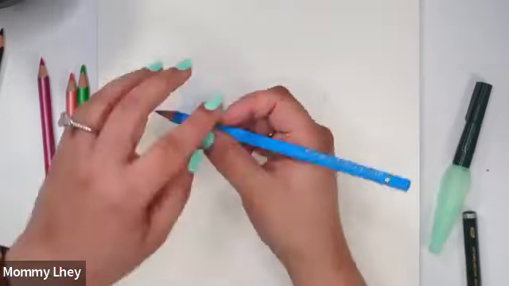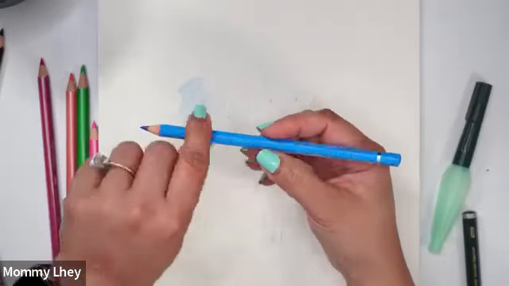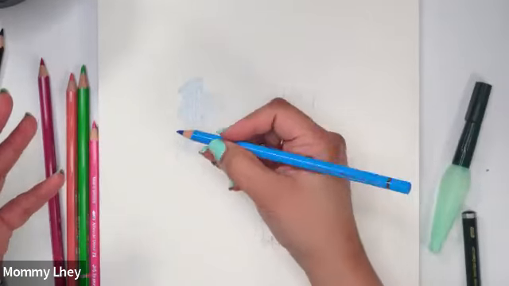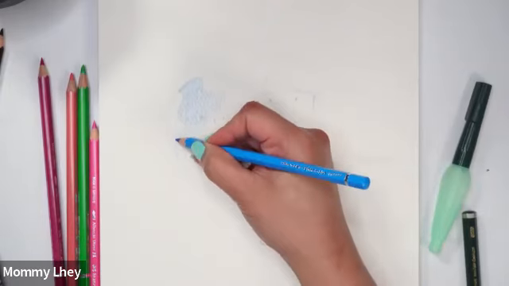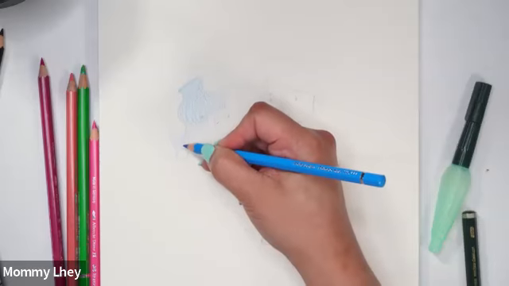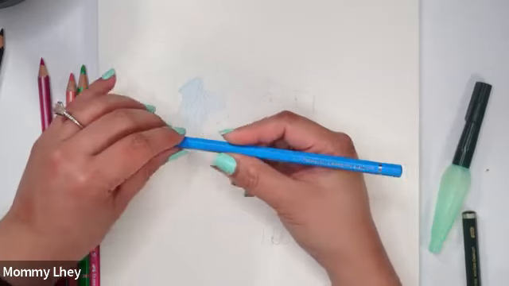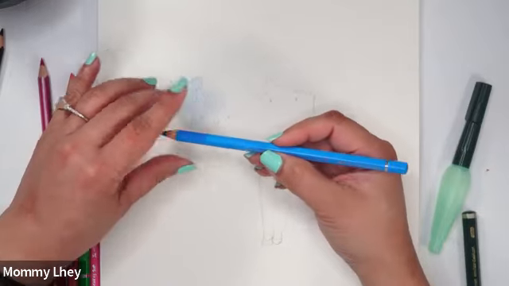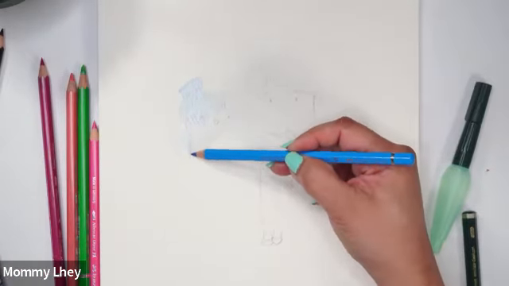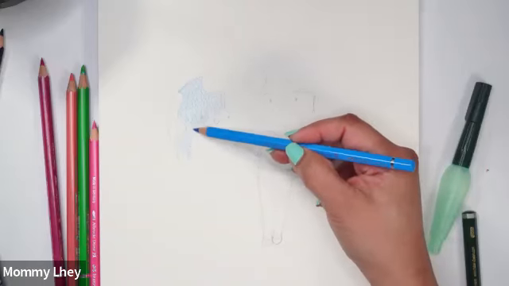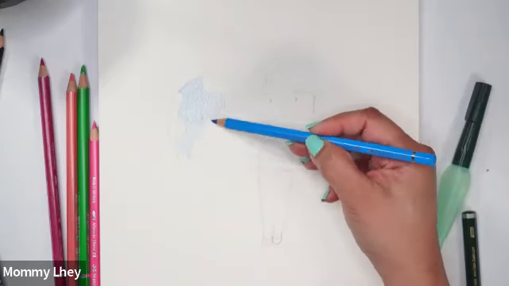And I'm also holding my pencil a bit close to the middle, because if I hold it closer to the tip of my pencil, I have the tendency to apply a bit more pressure. So to ease up on my pressure, I hold it somewhere in the middle, and then I have better control of my pressure when I am applying my color pencils.